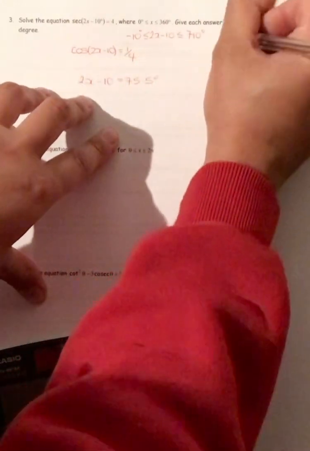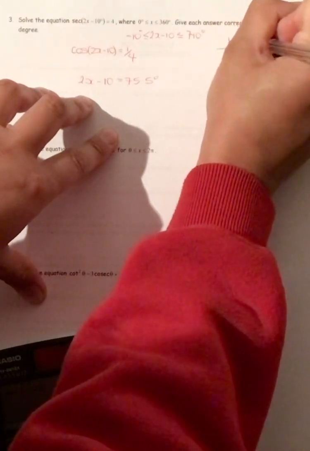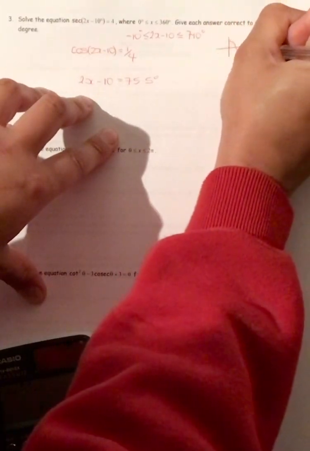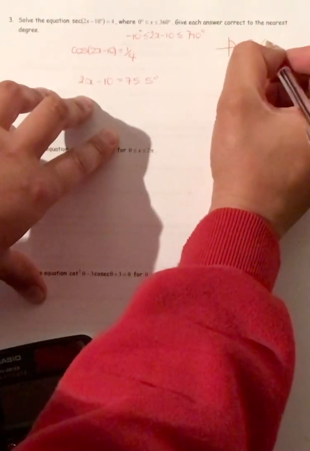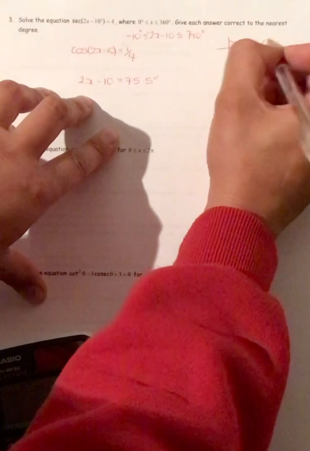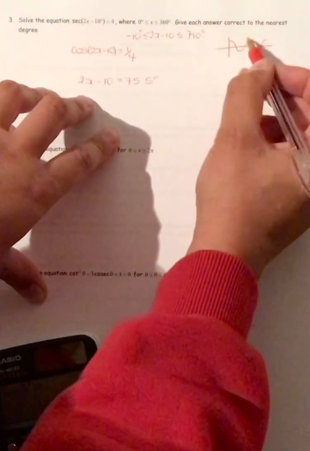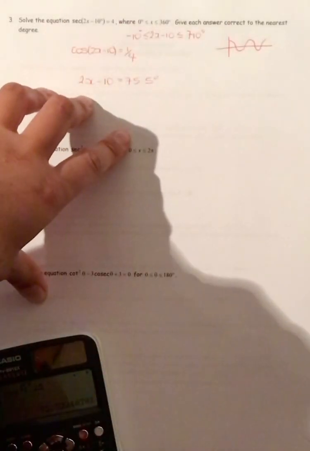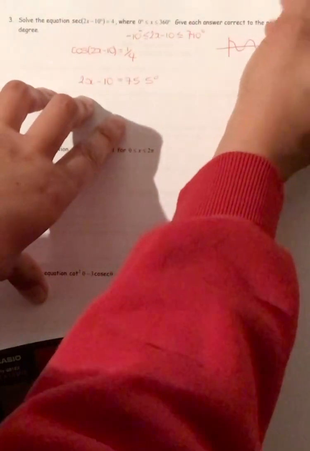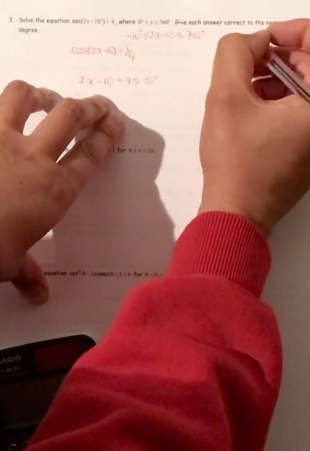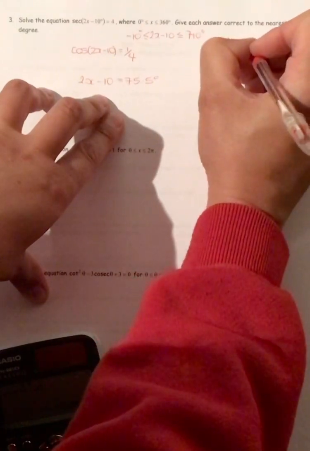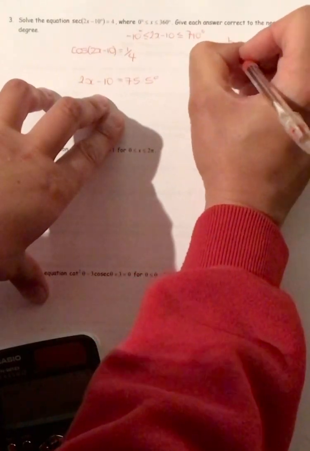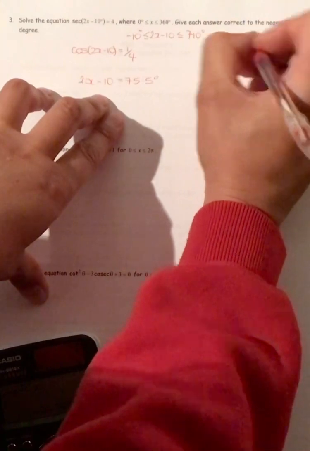Then I need to consider any other angles in the range. So I need to go all the way to 710 degrees, so just before my 3rd peak of the graph. So if I've got a value at 75.5 degrees, I will have a value at 75.5 degrees back from 360.